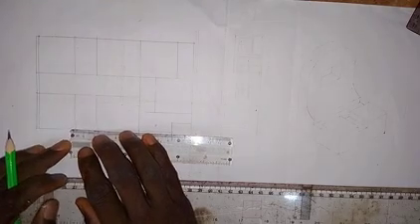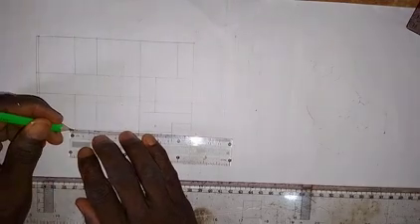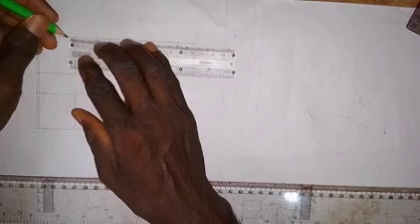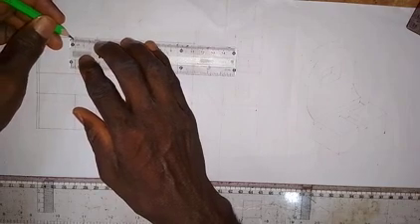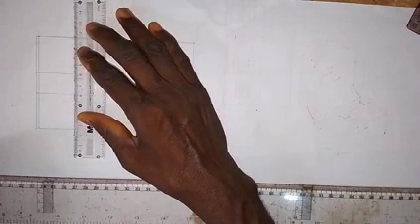And for this, we also take this. So for the inner one, you can take to either of the two sides. So I'm taking this now to this side. So this is 2 millimeters. And then we come up here, we also take 2 millimeters. Then we join this together.